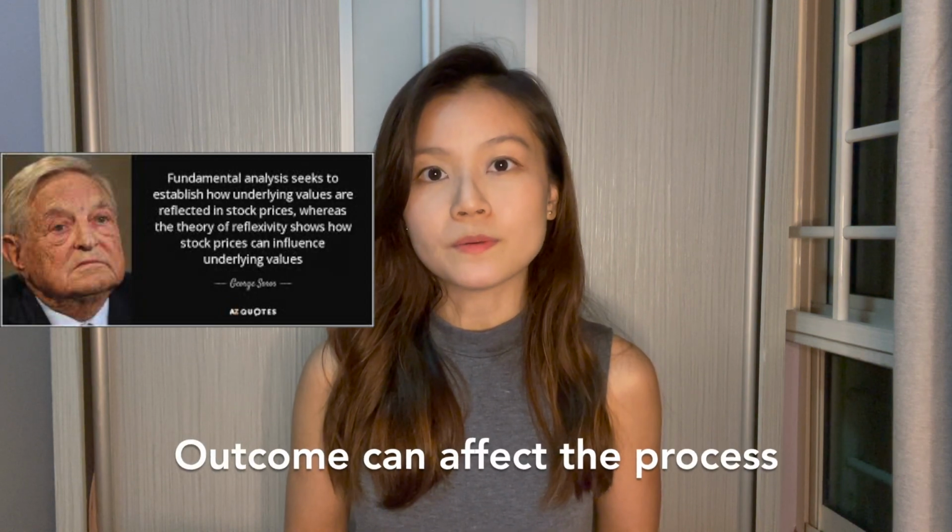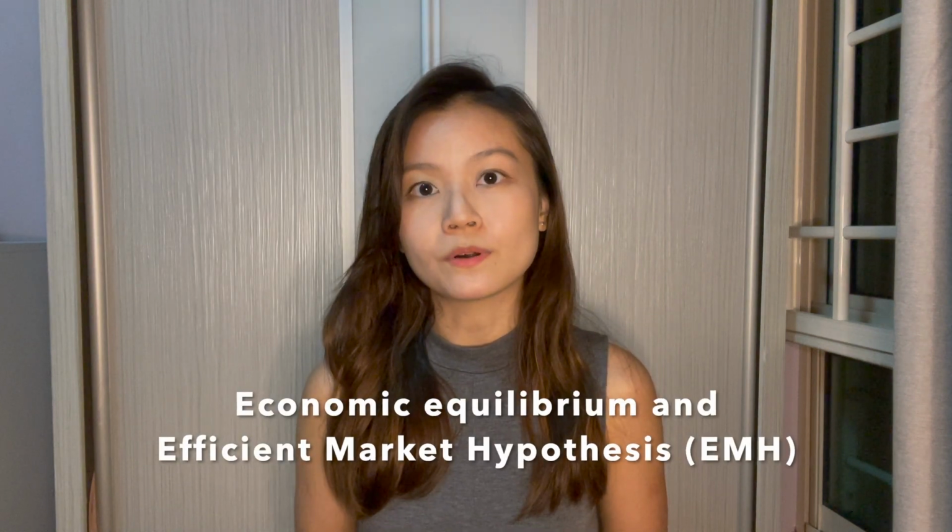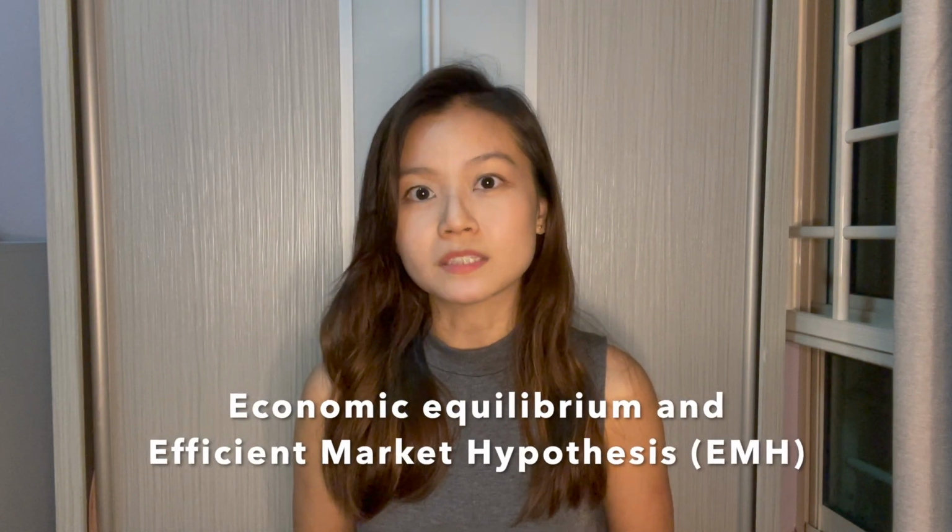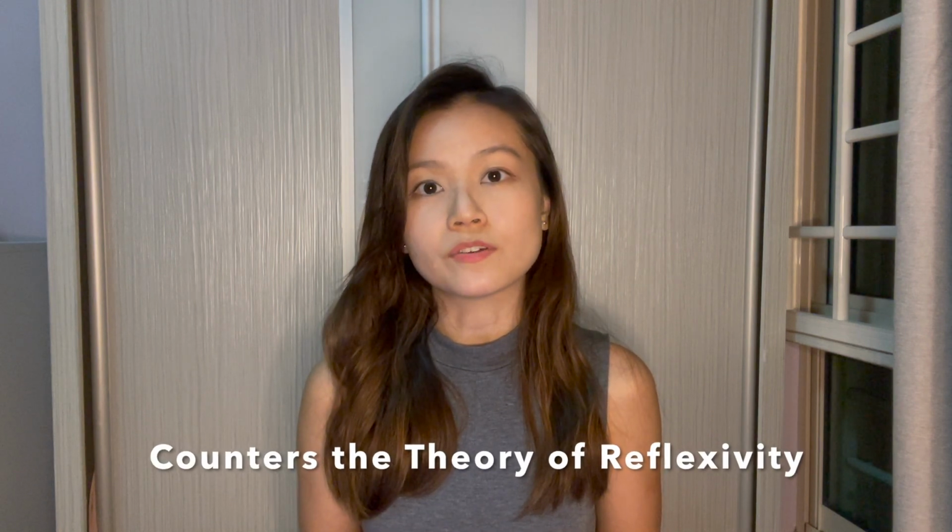So to sum up, the theory of reflexivity by George Soros teaches us that the outcome can affect the process. And concepts like economic equilibrium, or EMH, the efficient market hypothesis, isn't valid in real life and is essentially counter to the theory of reflexivity.